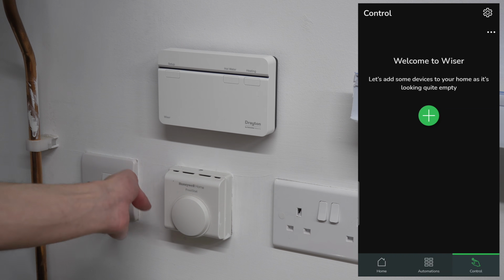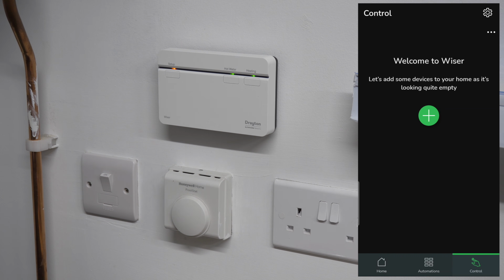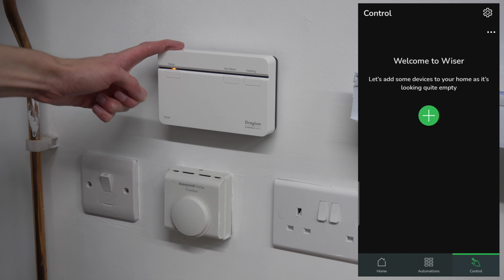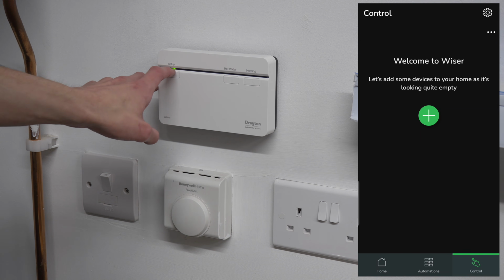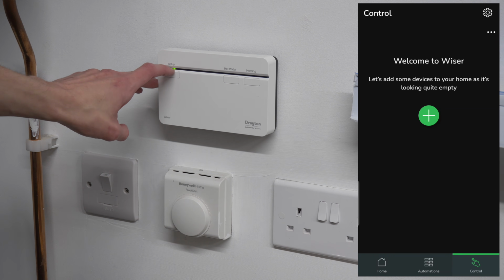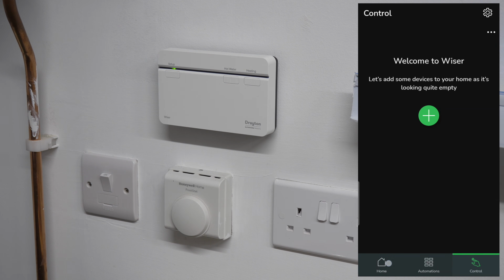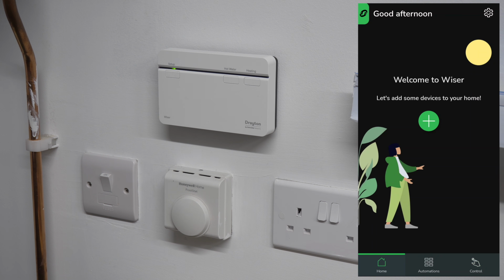So first of all, what we need to do is turn power on to the heating system. That'll fire the boiler up, and the Wiser hub will also start up. And because this is the first time we're setting it up, you can see the setup LEDs come on, and it's gone on a solid green on the setup LED. So now I've already set up the Drayton Wiser app, I've created a user account and logged in, and now we can set this up.